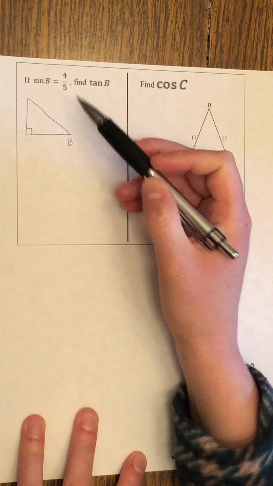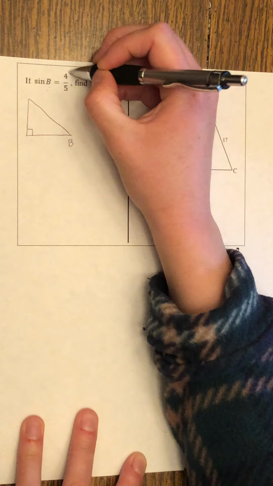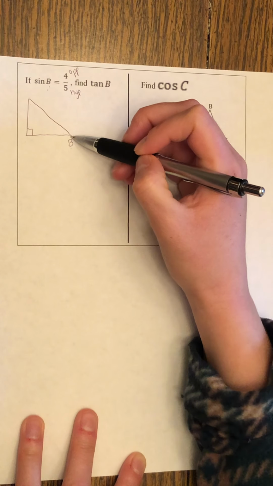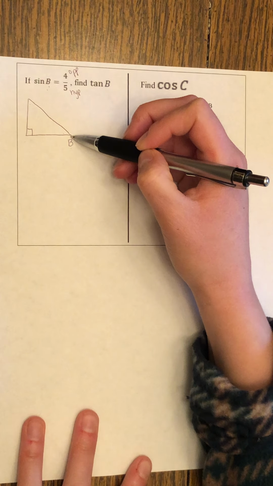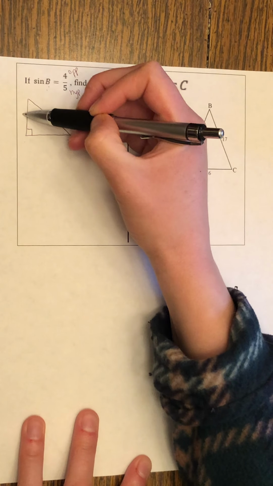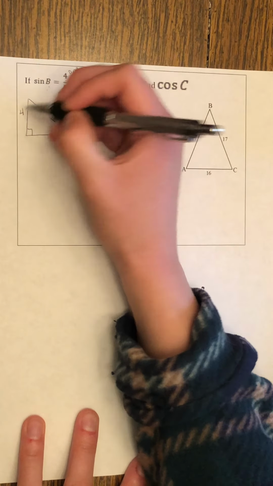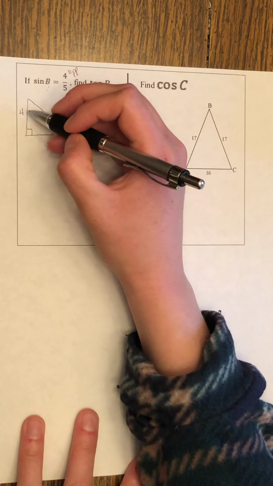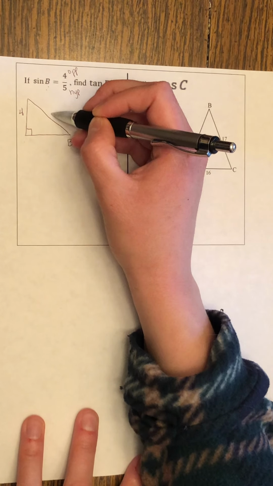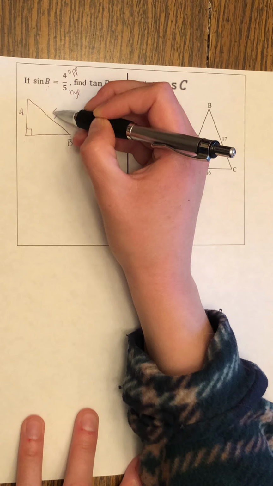Remember that the sine is opposite over hypotenuse. So in this picture, where is the opposite leg in relation to angle B? It's here. So I'm going to label that with a 4. Where's the hypotenuse in my little diagram? Well, it's across from the right angle, which is here.